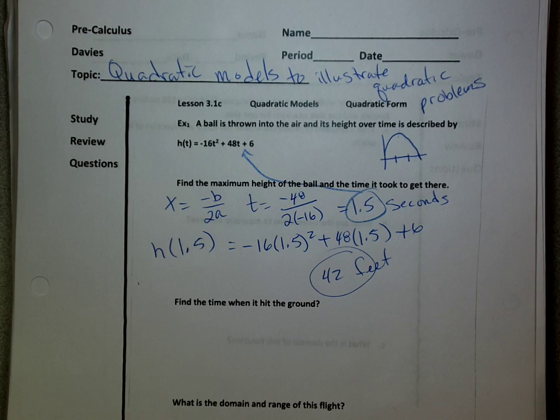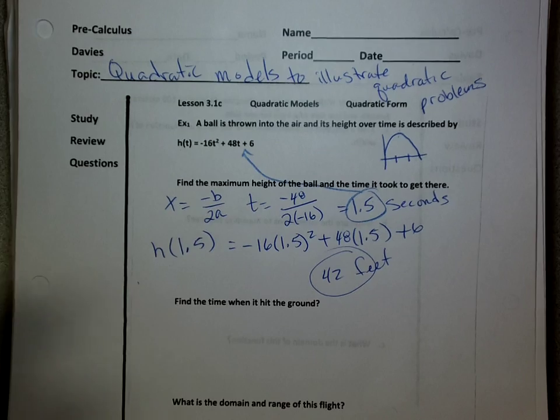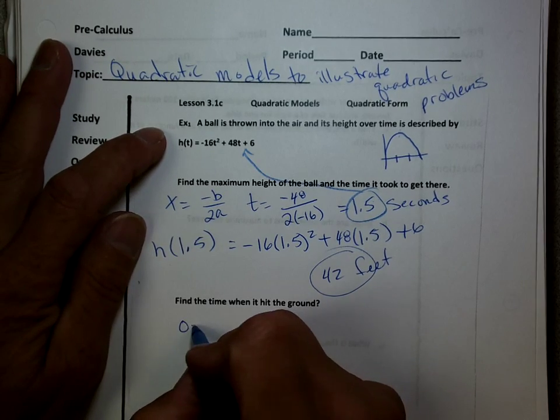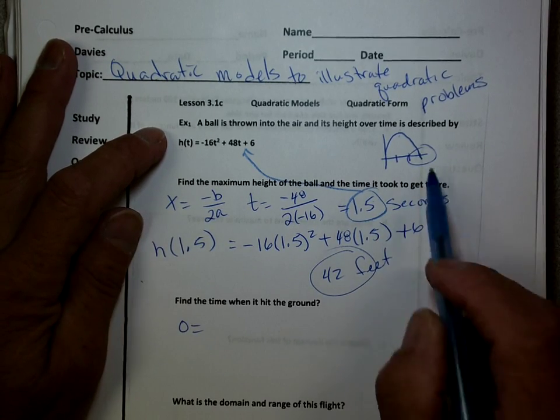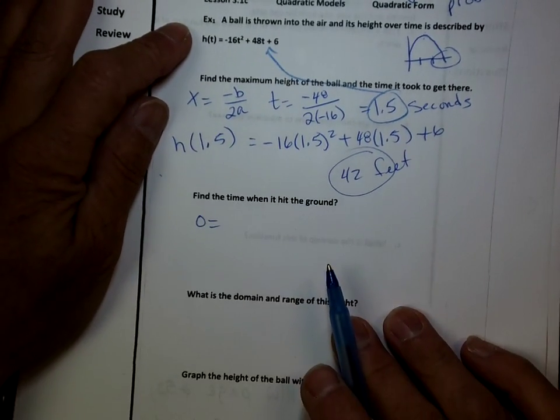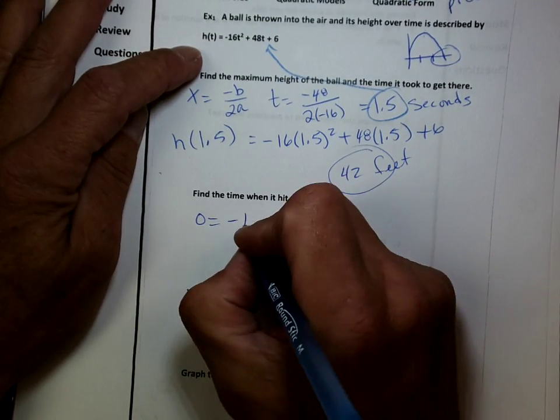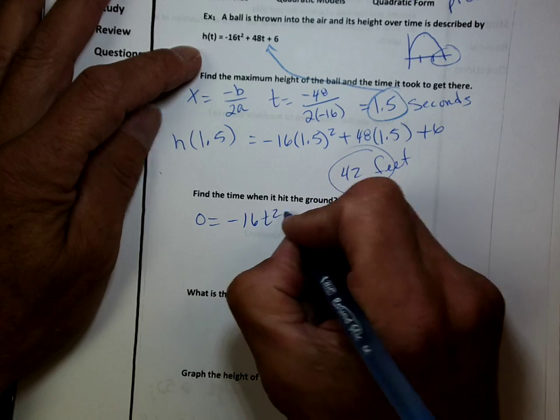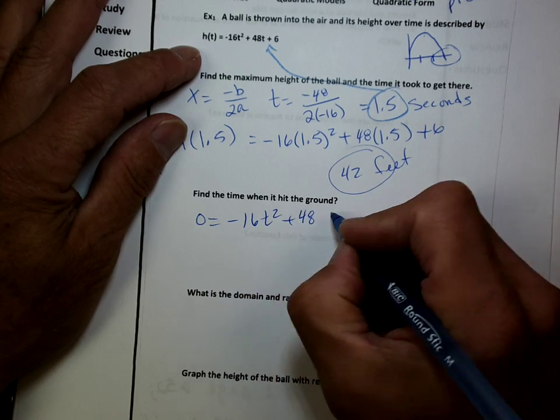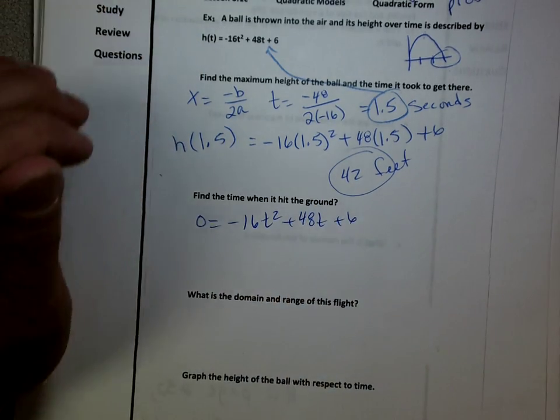Okay, next, find the time when it hits the ground. When it hits the ground, the height is 0, so set it equal to 0. We're looking for this spot right there. So 0 equals negative 16 t squared plus 48t plus 6. It won't factor.